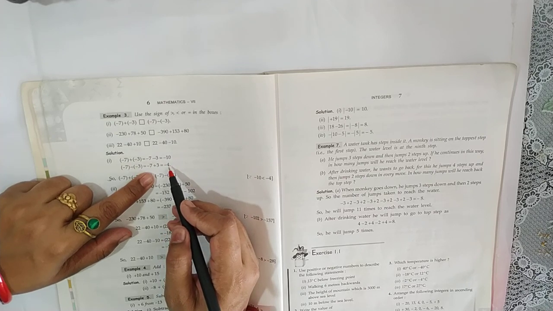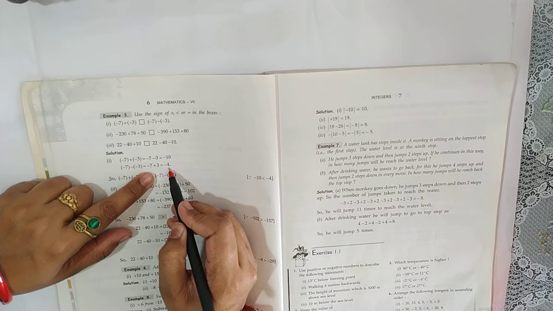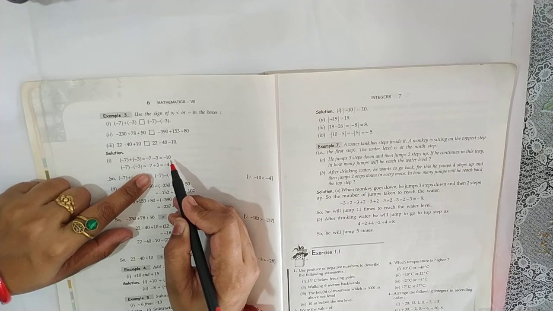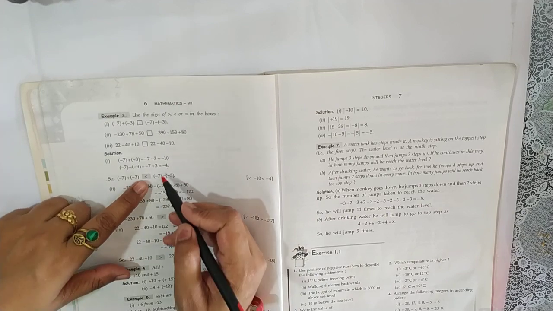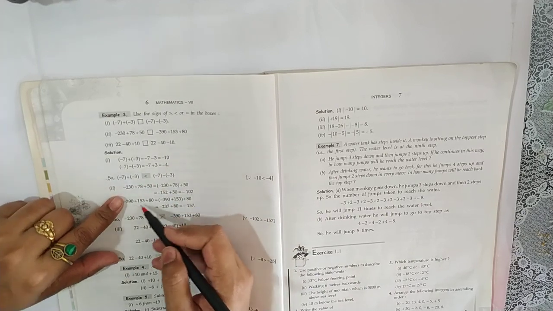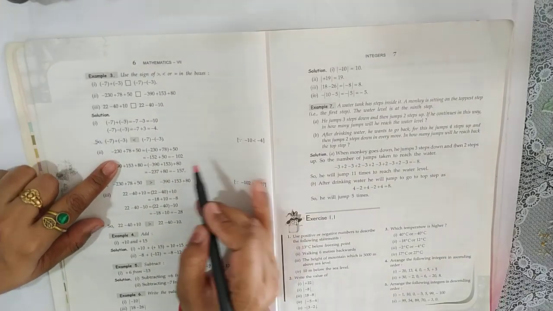So which one is greater? Minus 10 or minus 4? Minus 4 is always greater than minus 10. Okay? Because the value nearest to 0 is always greater than the farthest. Now move on to the next question.